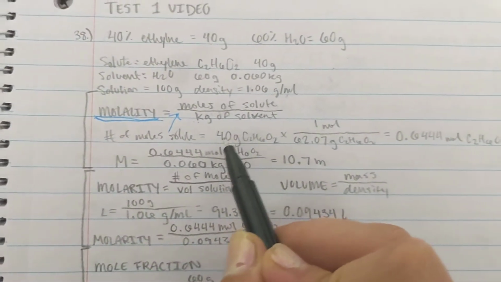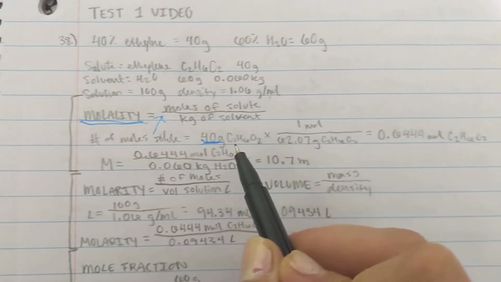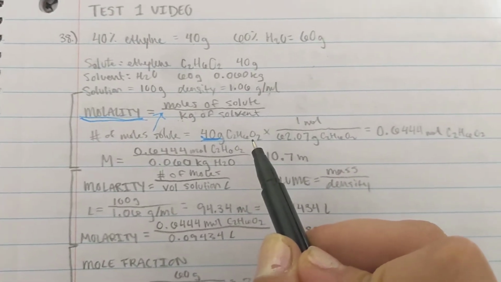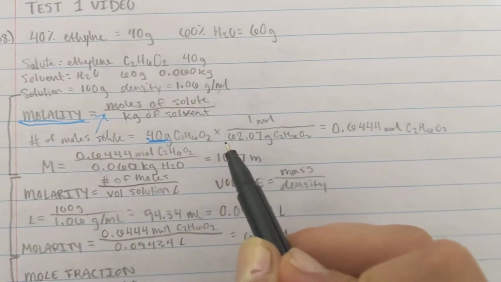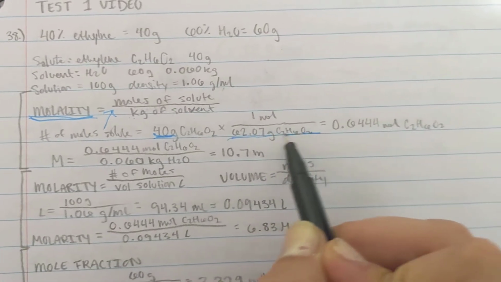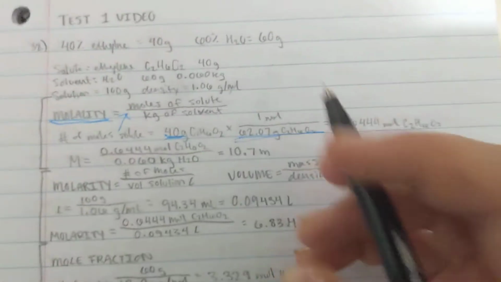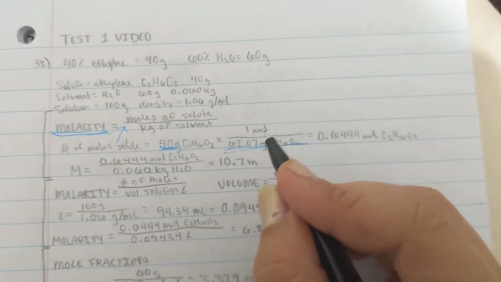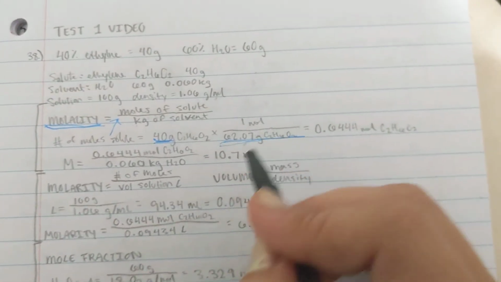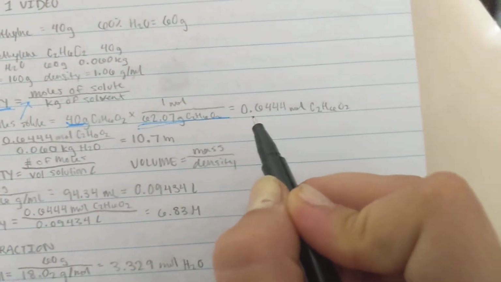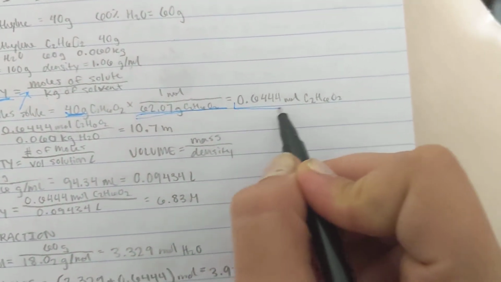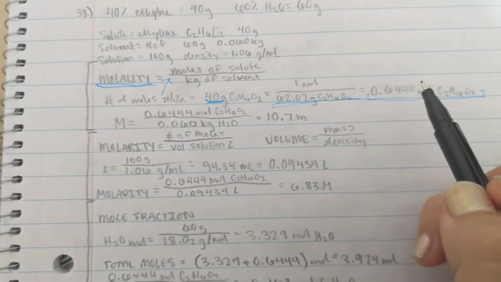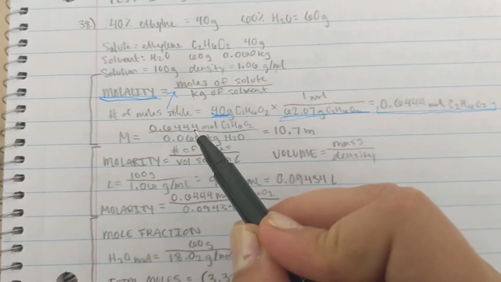We start with our given 40 grams of ethylene multiplied by 1 mole over their molar mass, which you can calculate on your own using the periodic table very easily, or Google it, and this is our answer here for how many moles ethylene is. And then you take those moles and you plug them back in here.